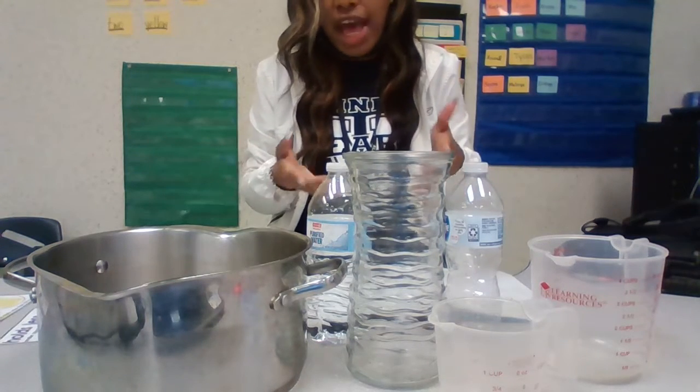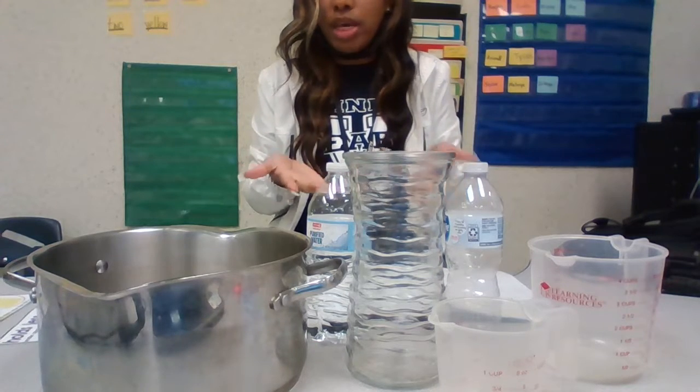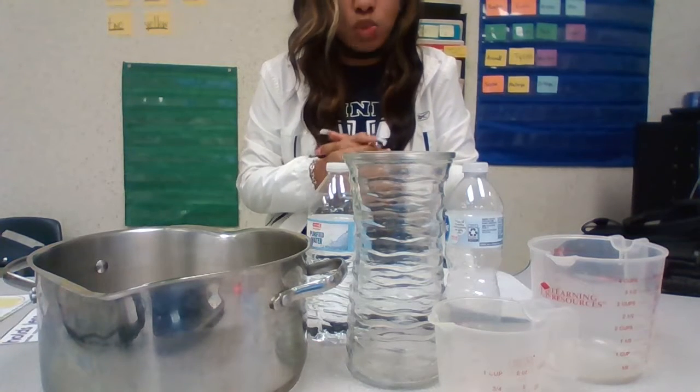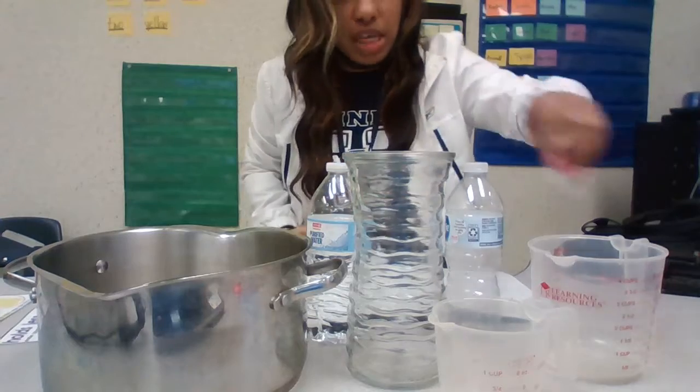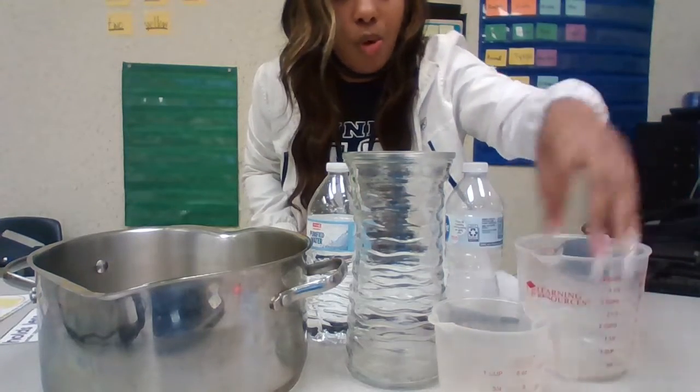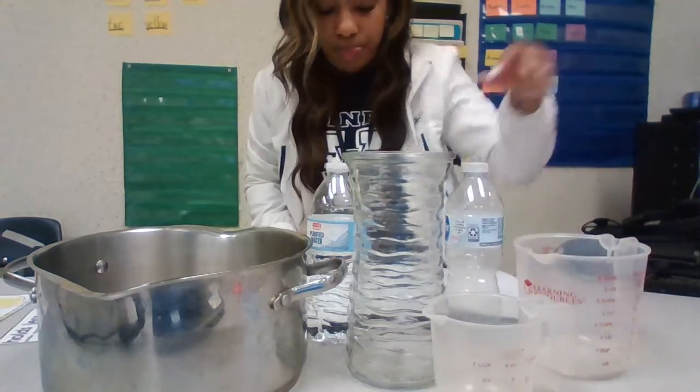Now, what if I wanted to add some water to maybe a recipe that I was making? Which one would I use? Which would be the best one to use? Yes, a measuring cup. I can use the large measuring cup or the smaller measuring cup.